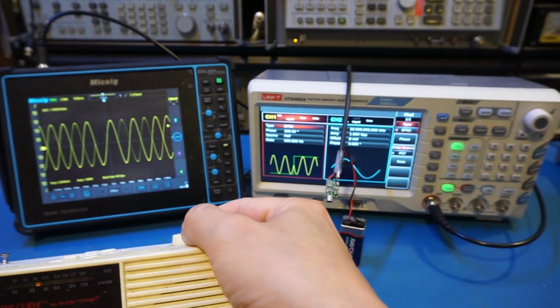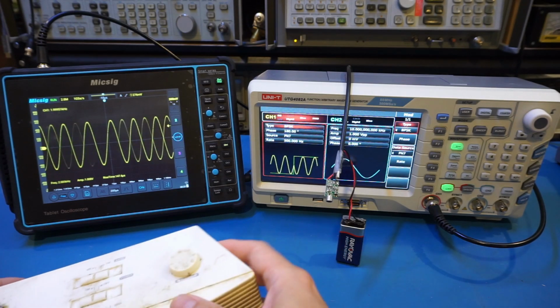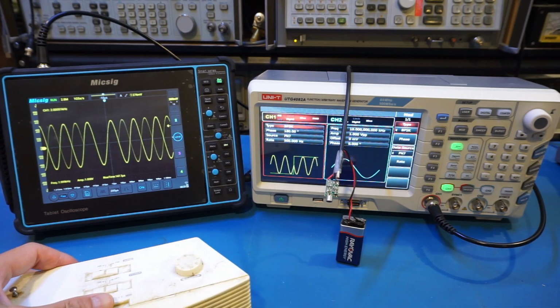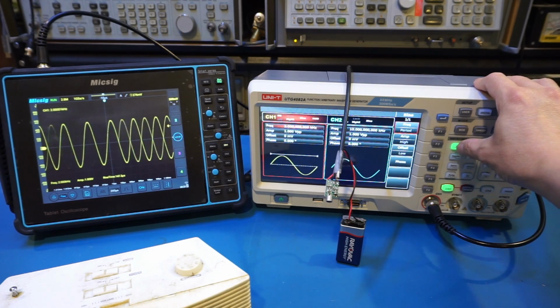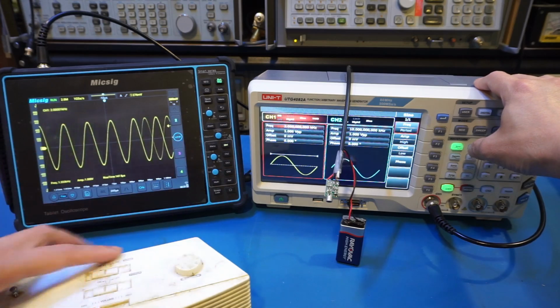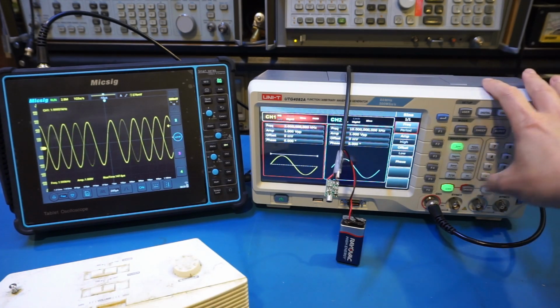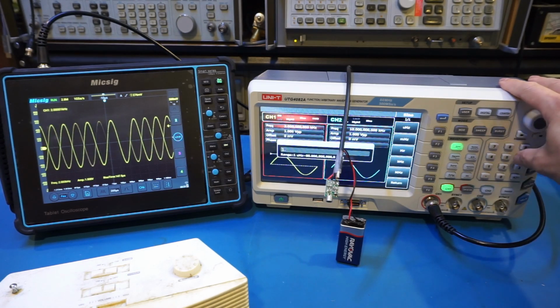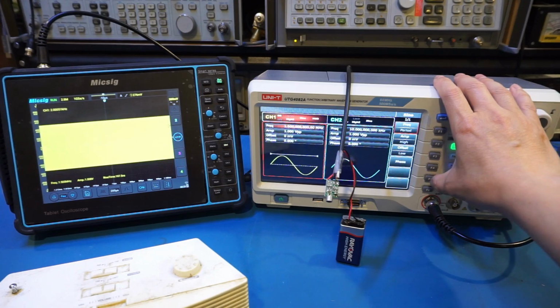And of course, right now it's garbage. So let's actually lower the volume a little bit. And right now, let's see, change the frequency here. So let's go back to sinusoidal. And we want to do the frequency within the AM band. So let's do, I don't know, let's do 1.5 megahertz, I guess. That should be fine. 1.5 megahertz.